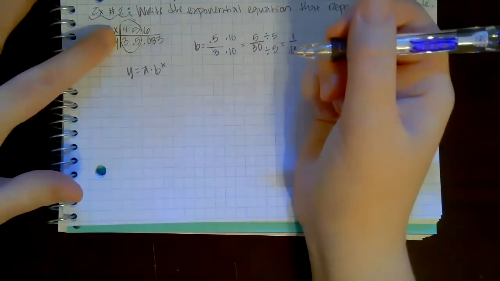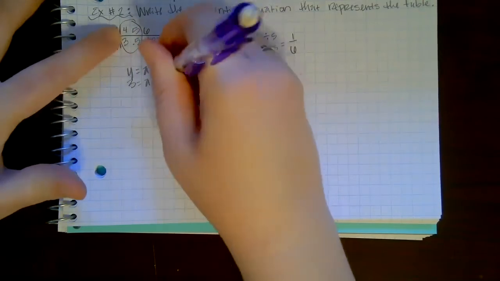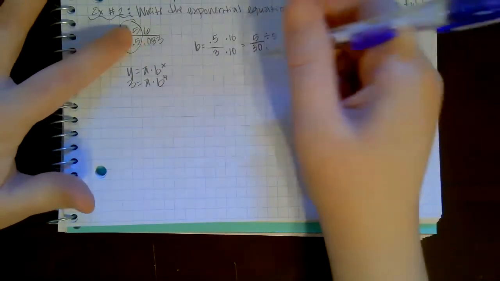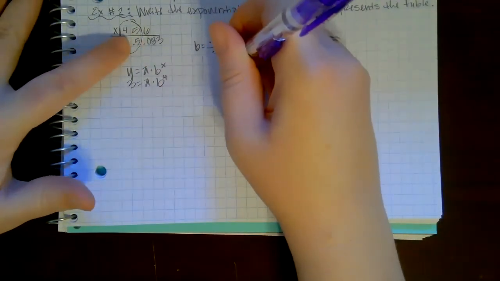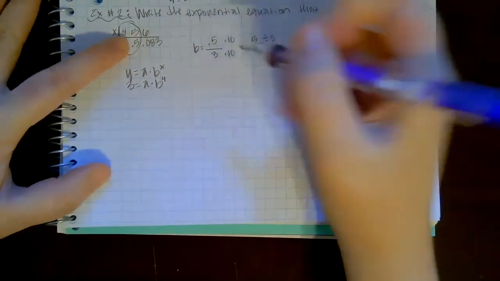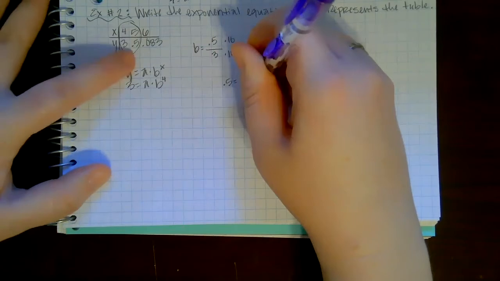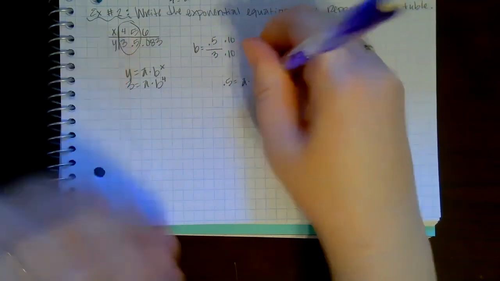So in the first one, the y value is 3. I don't know a, I don't know b, x is 4. In the second one, the y value is 0.5. Put it down on the same level. I don't know a, I don't know b, and x is 5.